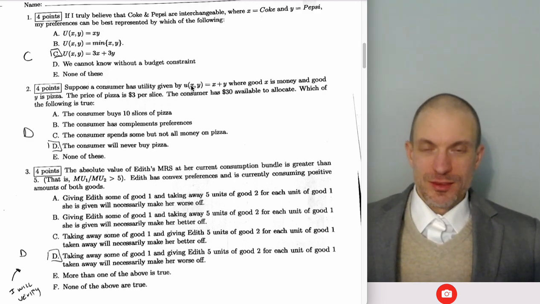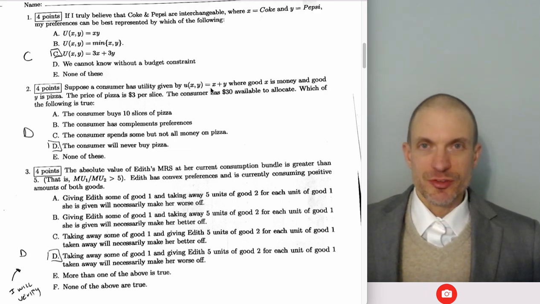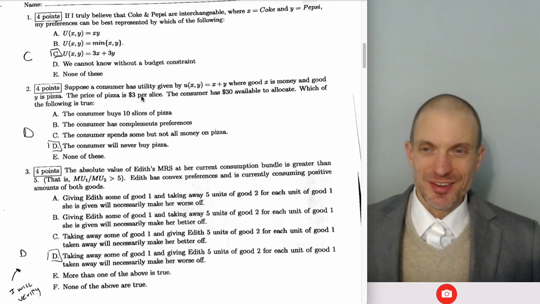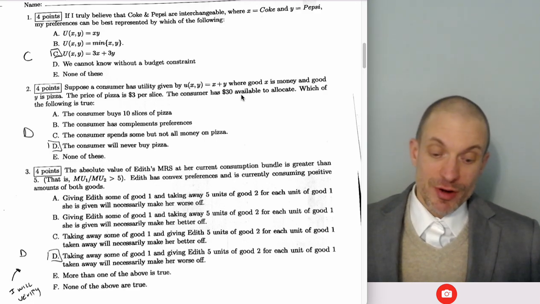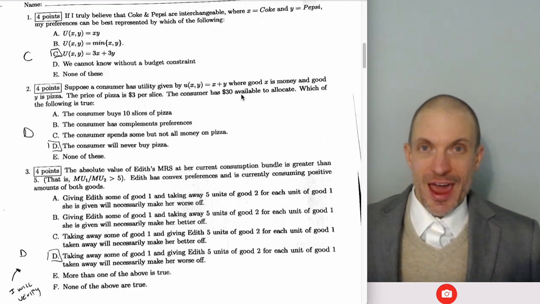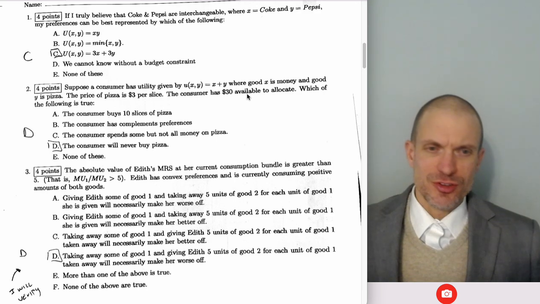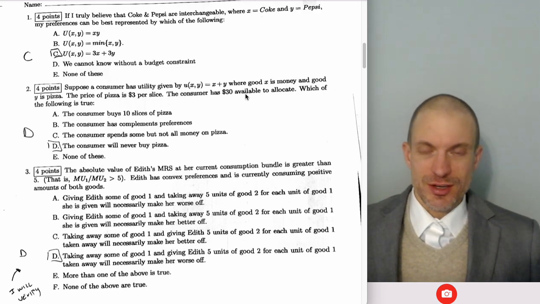Fine. So for question 2, suppose the consumer has utility given by standard perfect substitutes, and good X is money, good Y is pizza, saying that money and pizza are perfectly interchangeable. The price of pizza is $3. Price of money, well, it's just $1 for $1 of money. Consumer has $30 available. Which of the following is true? For perfect substitutes, what we need to do is compare the slope of the indifference curve to the slope of the budget constraint. We have our 3 friends: all X, all Y, and the one where the budget constraint is coincident with one of the indifference curves, so the entire budget constraint is a solution.